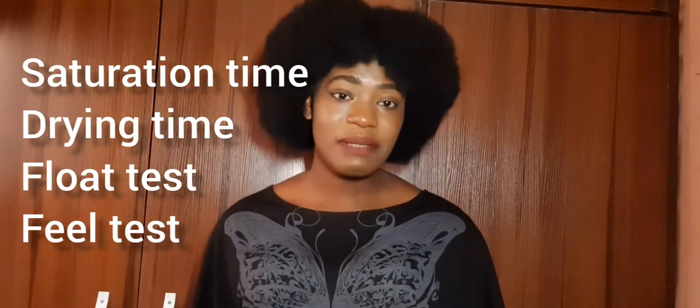test. Saturation time simply means how long it takes for your hair to get saturated, maybe when you are applying, when you are under the shower, or when you want to pour water on your hair. You can try to see how many seconds it takes for your hair to get fully saturated. If you find out that it takes less than 30 seconds for your hair to get saturated, then you are likely to have high porosity hair. And if it takes more than 30 seconds, sometimes more than 1 minute, for your hair to get saturated by water, then you can say you are a low porosity natural.